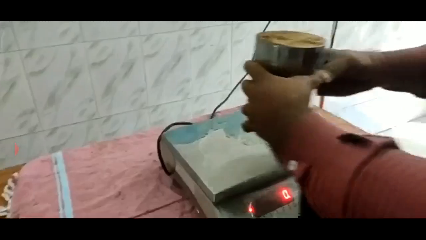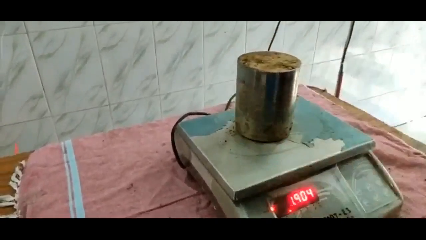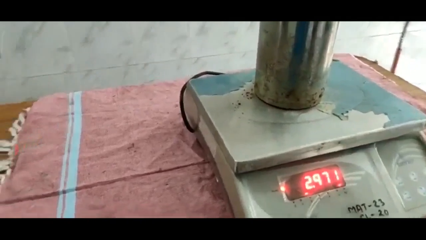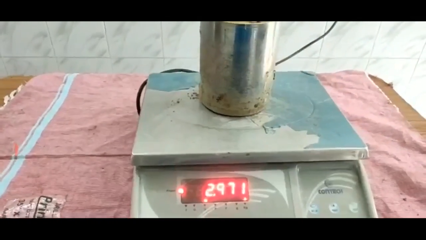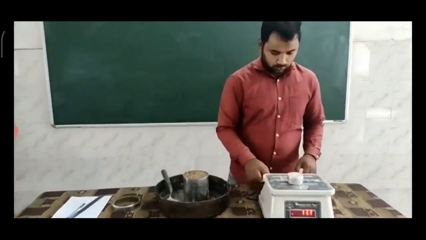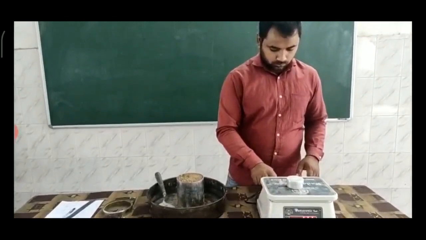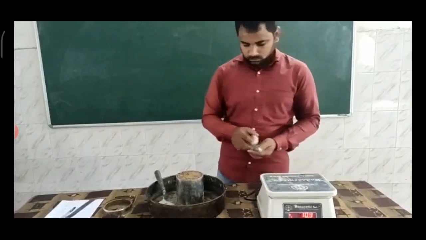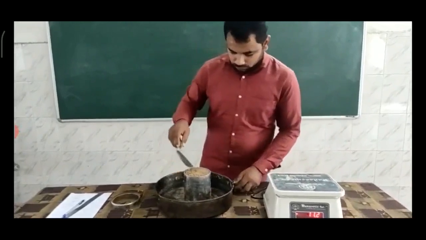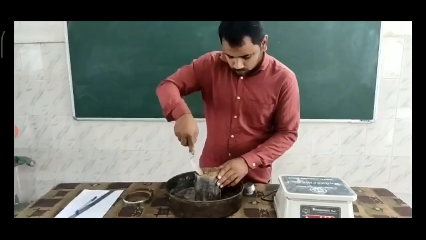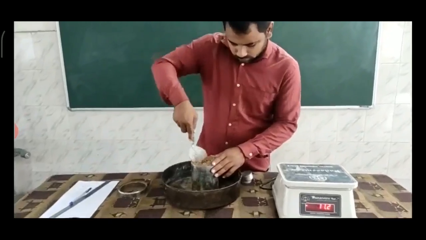Now the core cutter with filled soil is weighed with the help of a weighing balance, that is 2971 gram. This is our W2. Now the weight of the moisture tin is made 0 in the weighing balance, so its weight is neglected. Now extract the soil from the core cutter.